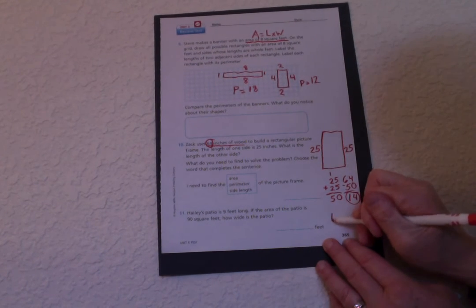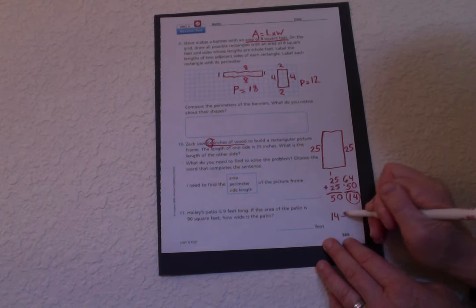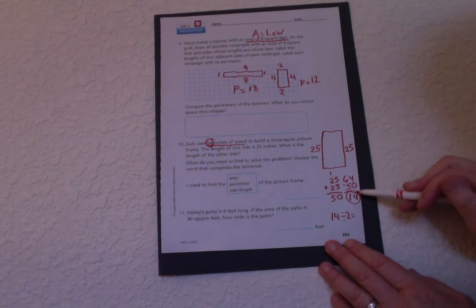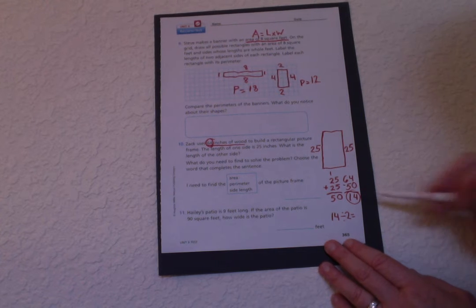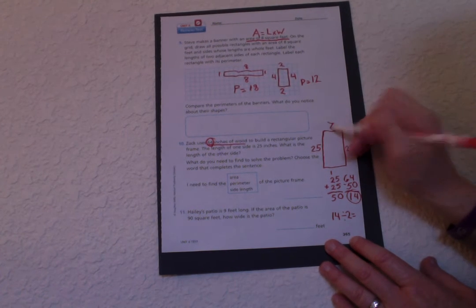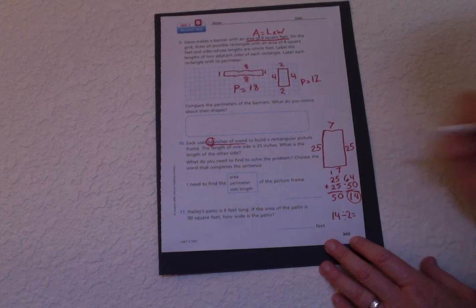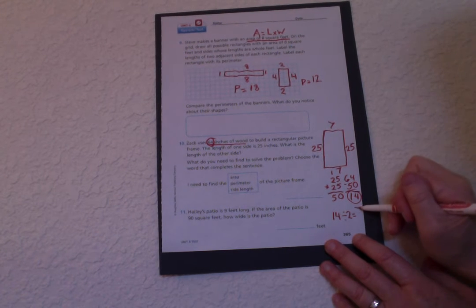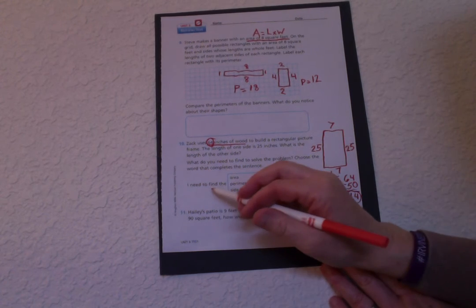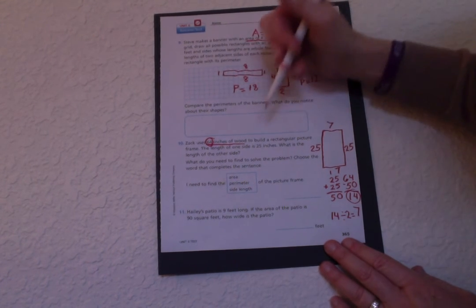So if I'm doing math, I could do 14 divided by 2, or if I know my doubles facts, I might just know that 7 plus 7 makes 14. That means that side is 7 and that side is 7. So it actually equals 7. I needed to find the, what do you need to find?